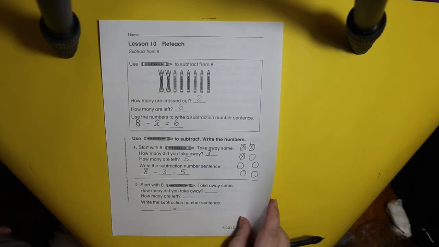So now either pause the video and do this second one on your own, or wait till the end of the video and do the independent ones on your own at the end.